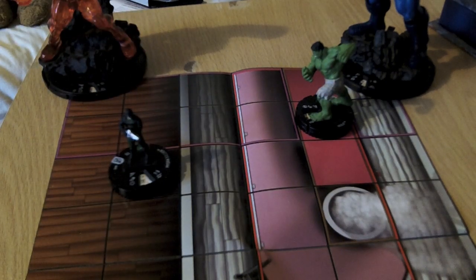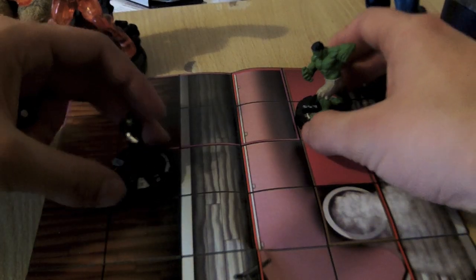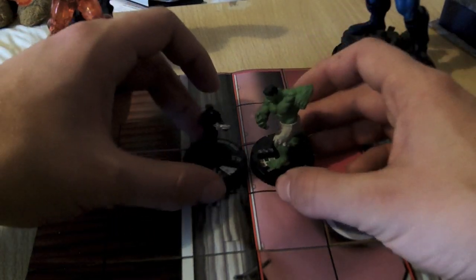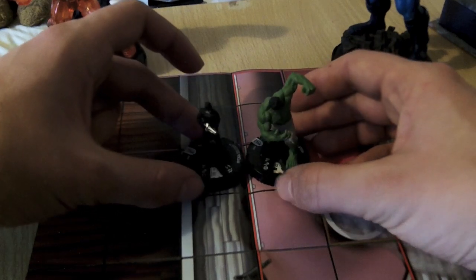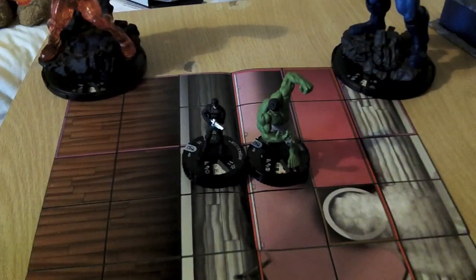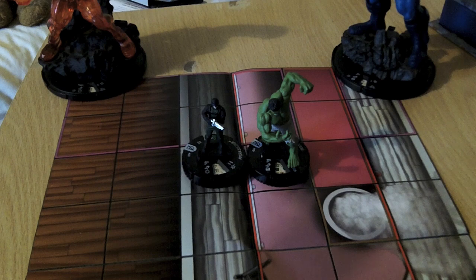What I want to show you today is how the attacks actually work. So I'm going to bring Hulk in pretty close to the Hydra Soldier here, who's about to take a really nasty punch to the face. So what happens when you're initiating an attack? You're going to take your character's attack value. So I'm attacking with Hulk and he's got an attack value of 12.